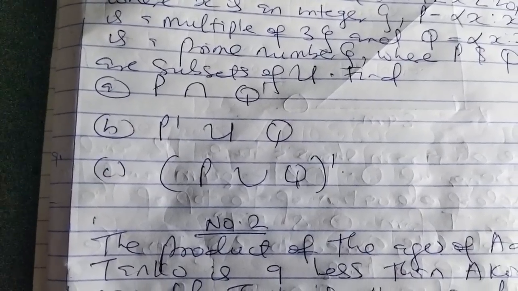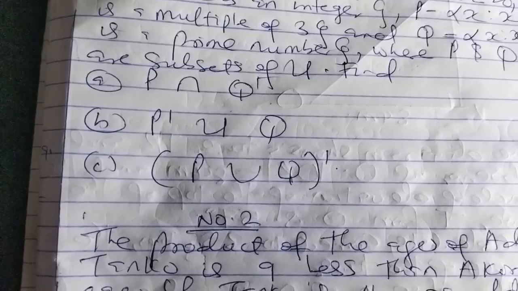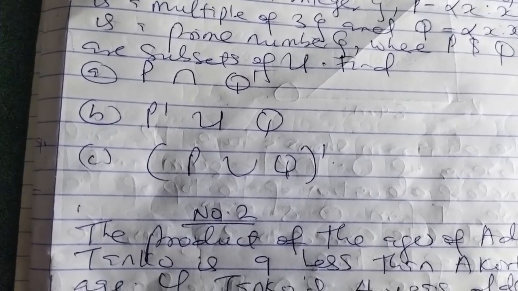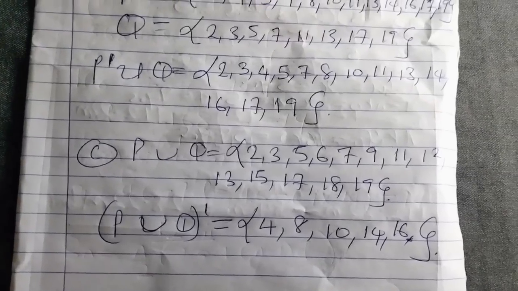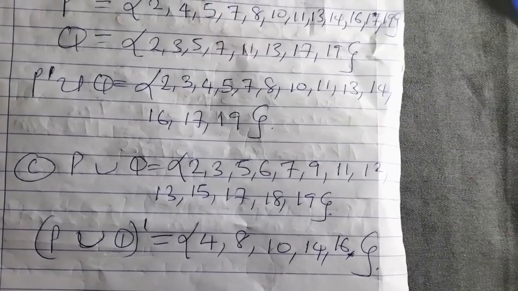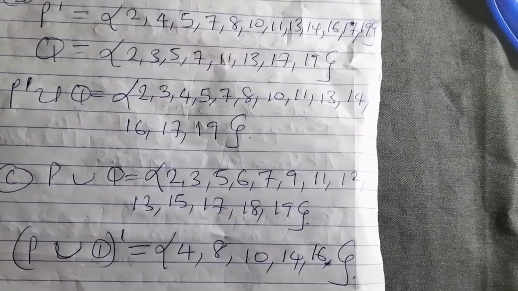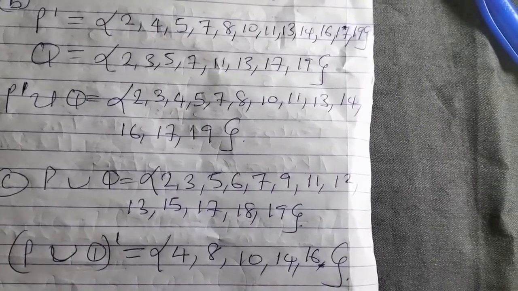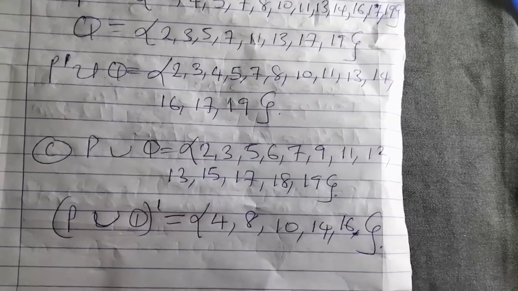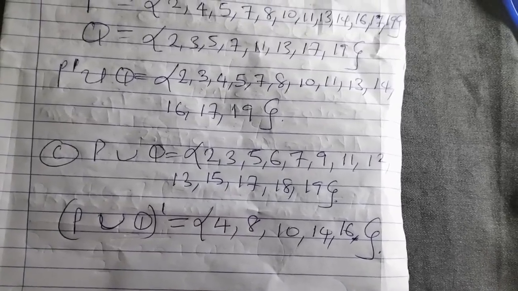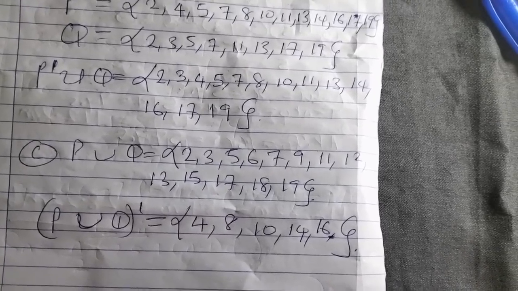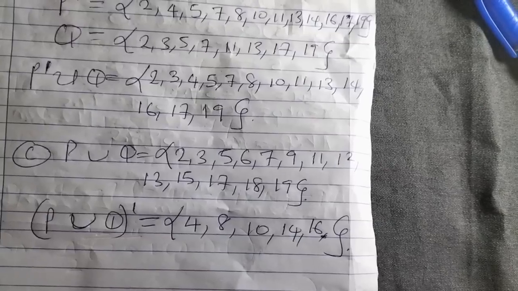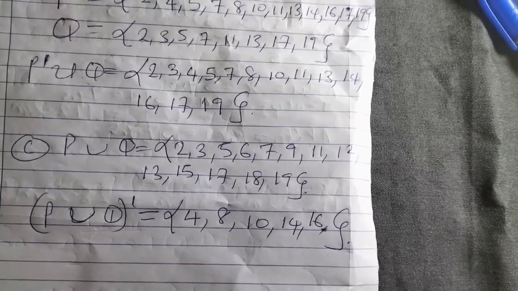Question C says find P union Q, all prime. P union Q is 2, 3, 5, 6, 7, 9, 11, 12, 13, 15, 17, 18, 19. Then (P union Q) prime gives us 4, 8, 10, 14, and 16.